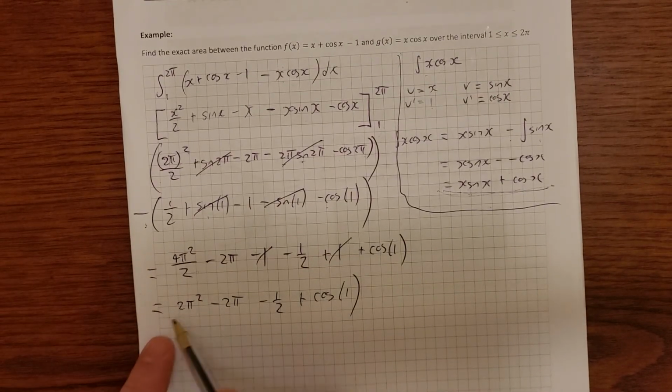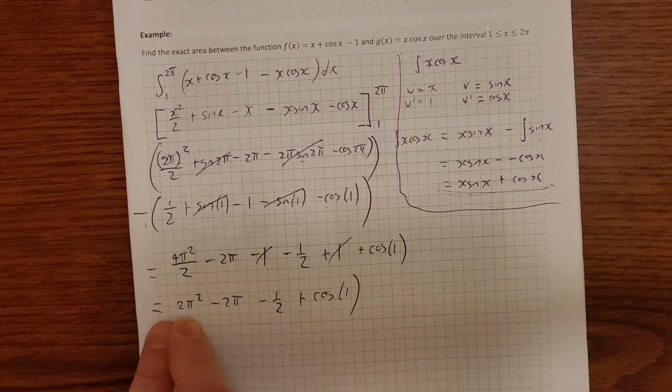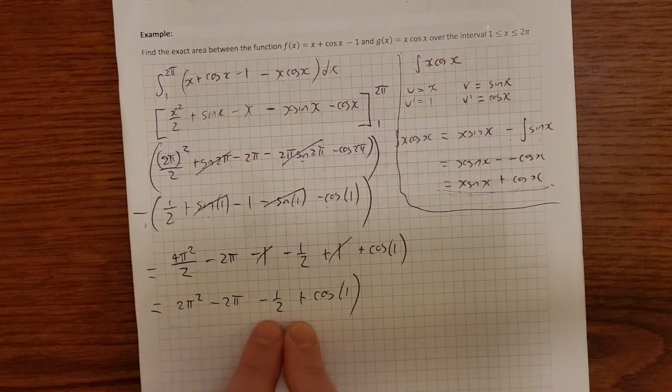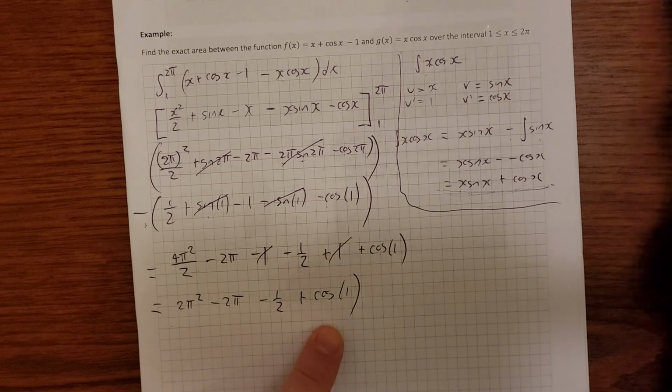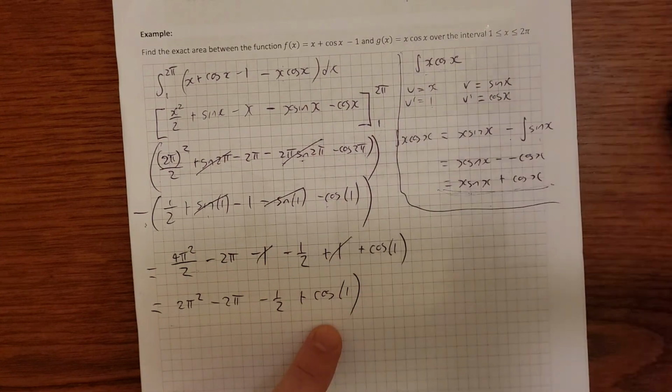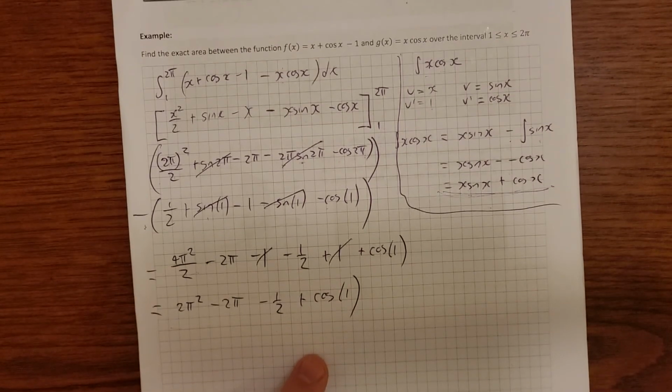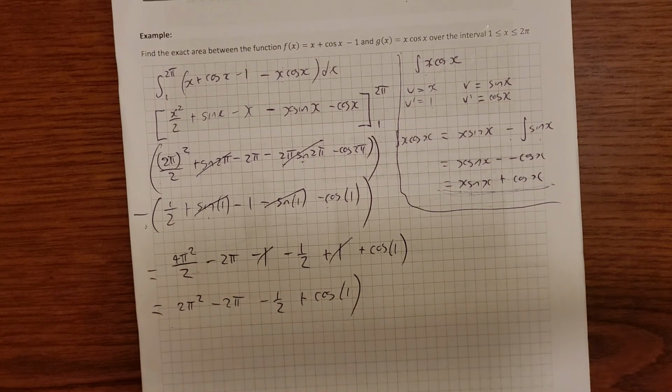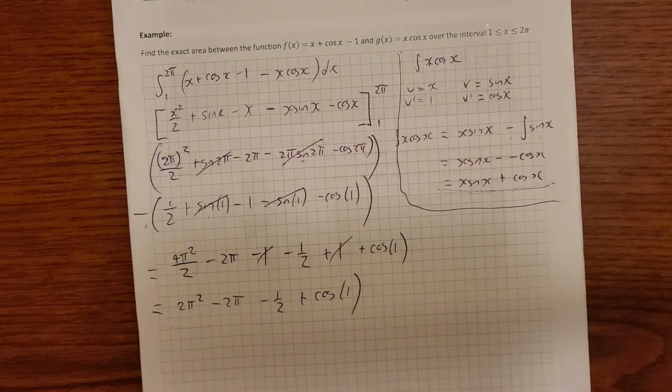If you put this into your calculator, 2 pi squared, take 2 pi, take a half, plus cos of 1, it evaluates to 13.49. Excellent. So that's a process we've seen before. Remember, it's always the top function take the bottom function over a given interval. Good luck.